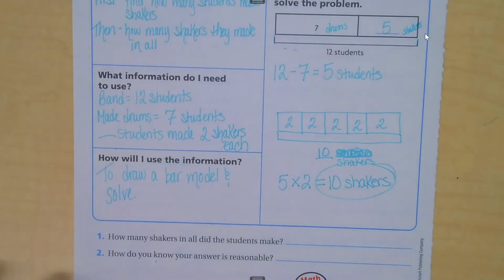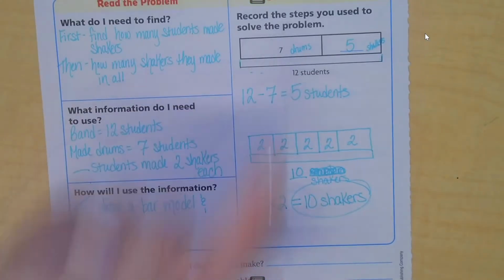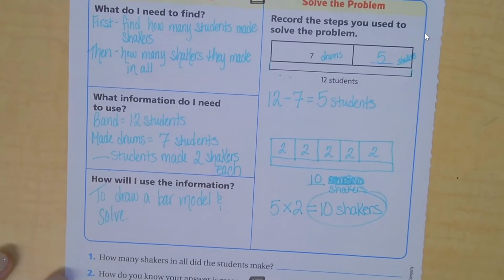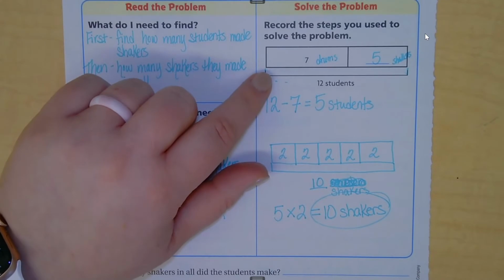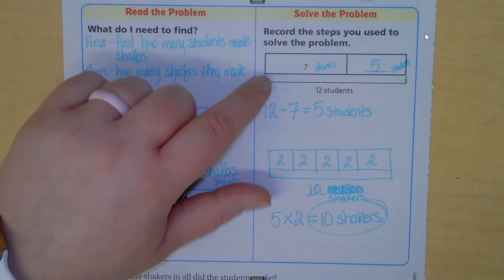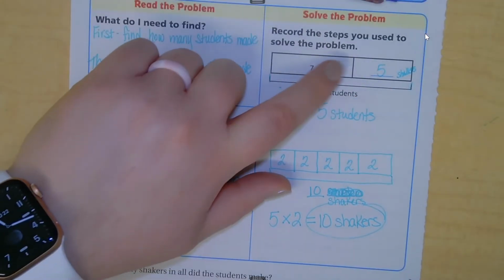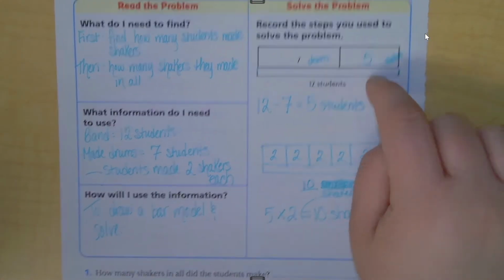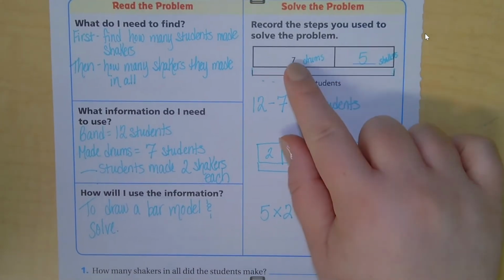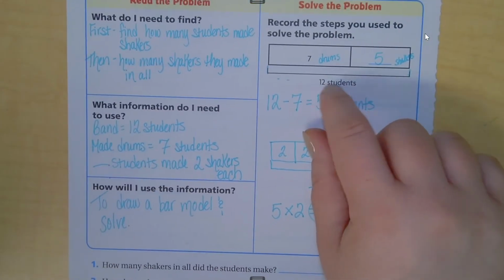Now, bonus question. How come we didn't write a multiplication sentence for this up here? I'll let you think about it. This bar model up here is an addition subtraction bar model. If you notice, it is not made of equal groups. In order to use repeated addition, skip counting, or multiplication, you must have equal groups. This does not have equal groups. This does not have anything to do with multiplication. This is adding these 2 bars together to get the total.